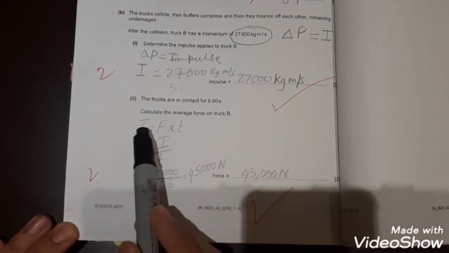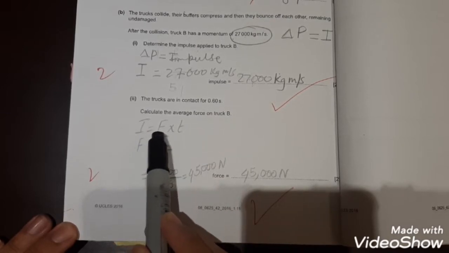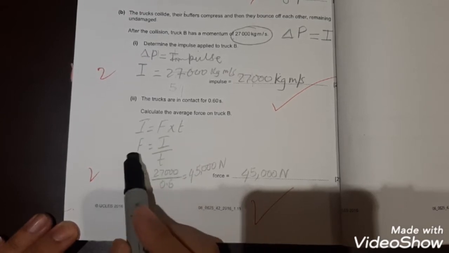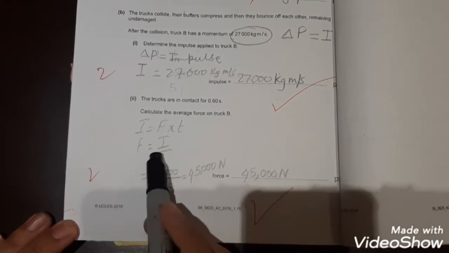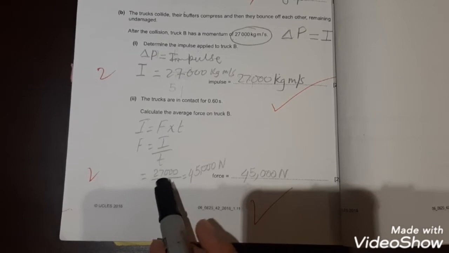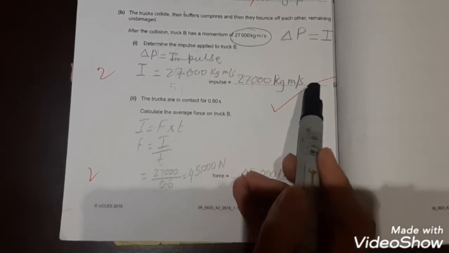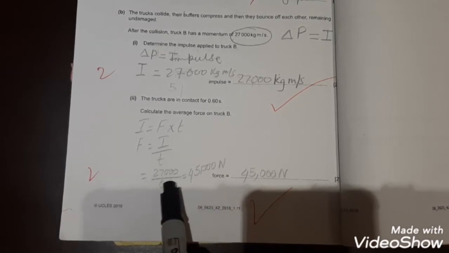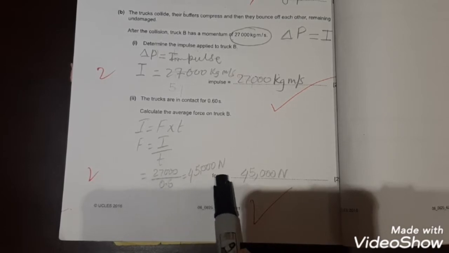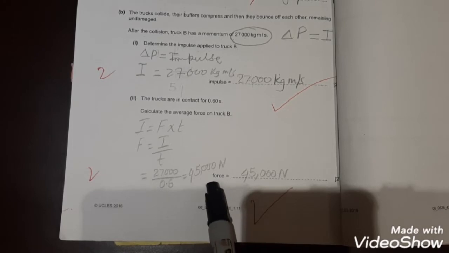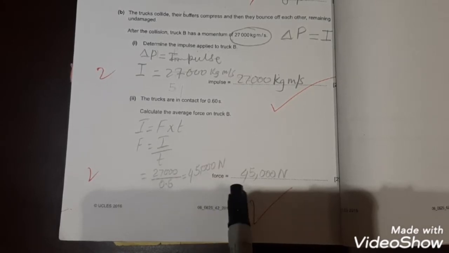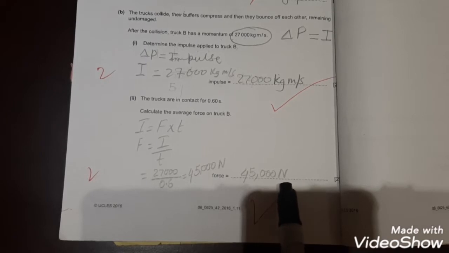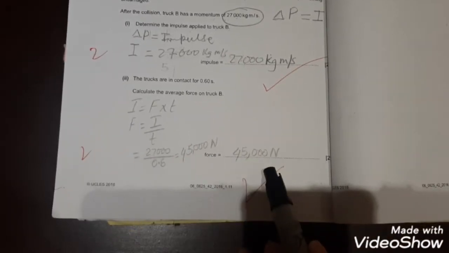So we will use impulse, which is I equals force times time. We will move F over here because we have to calculate the average force. So F is equal to impulse divided by time, where impulse is 27,000 kg·m/s and the time is 0.6 seconds. So this will be 27,000 divided by 0.6, which is 45,000 newtons. So the average force on truck B is 45,000 newtons, and we have to write newtons in the answer.